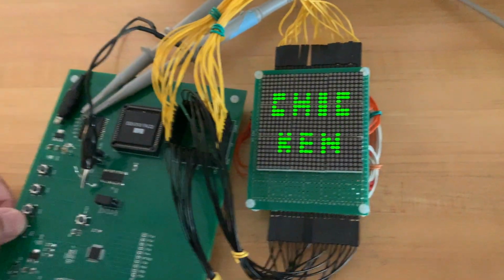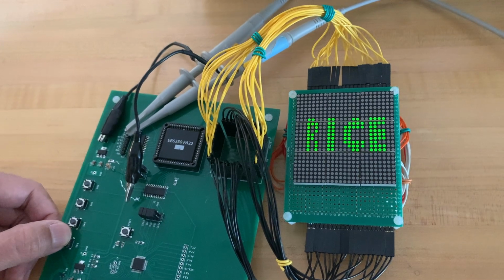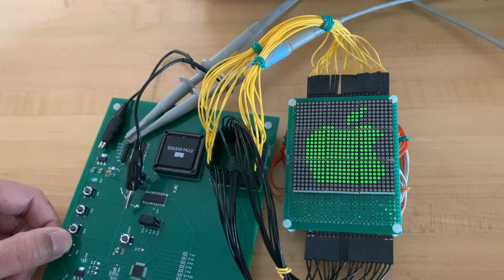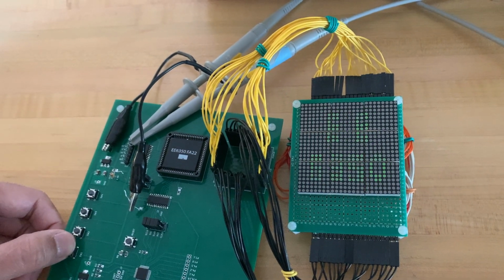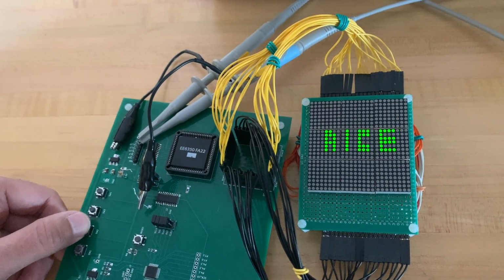Now, looking at the chip on the PCB, we can observe how the brightness level is controlled by the push buttons, and that decreasing the duty cycle reduces the perceived brightness of the image. After showing that, we can return the display to its full brightness level.